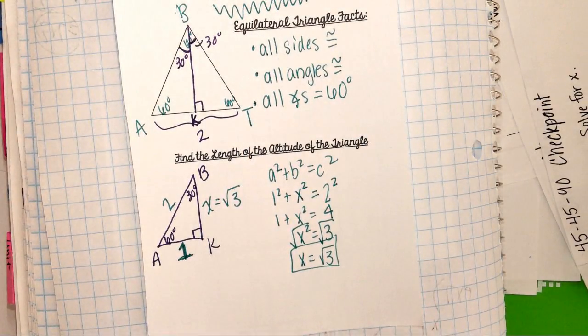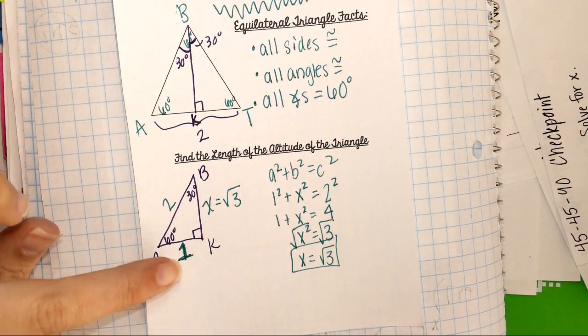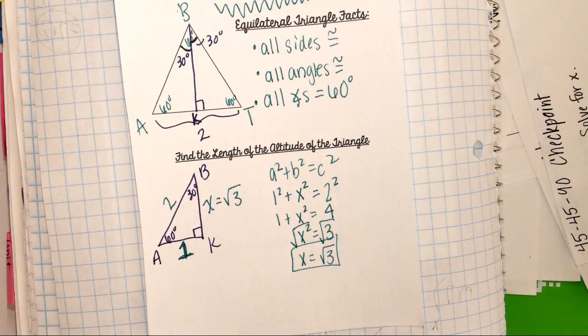Great job. Now, what do you notice about 1 and 2? 2 plus 1 equals 3.